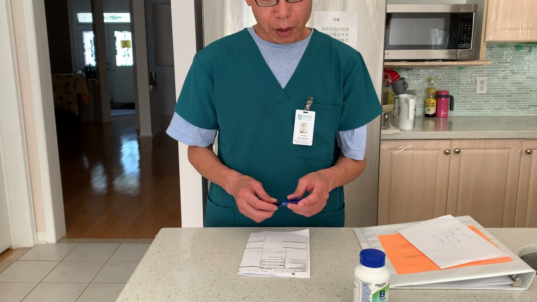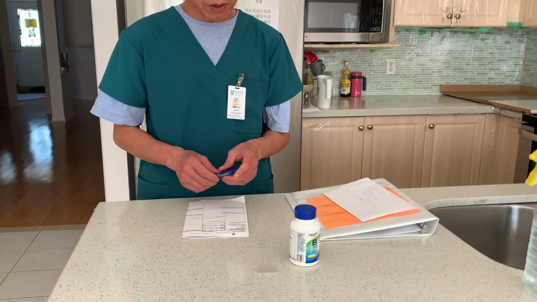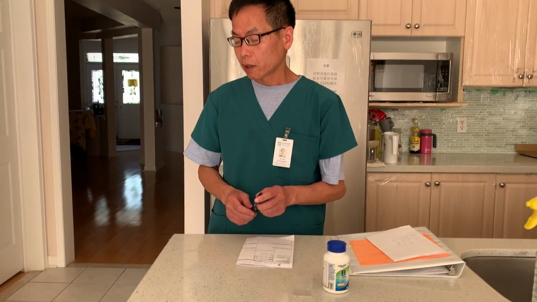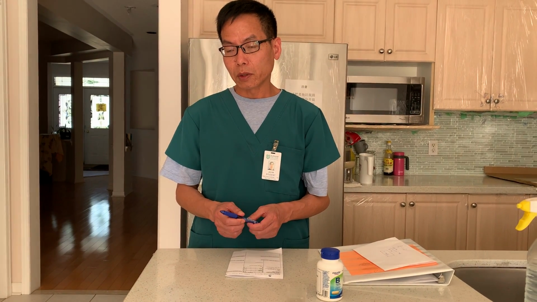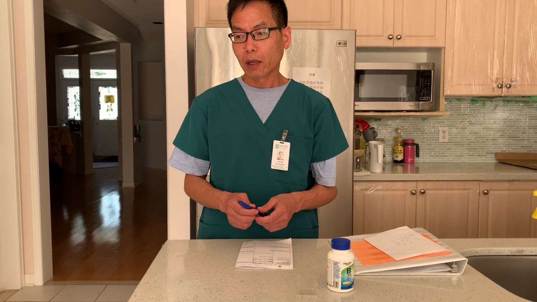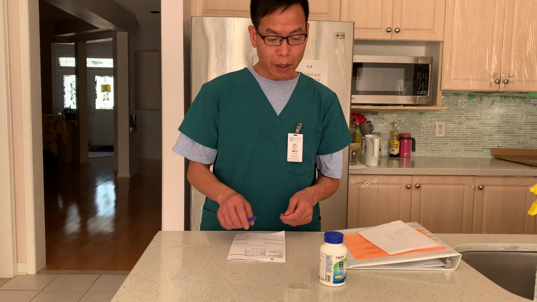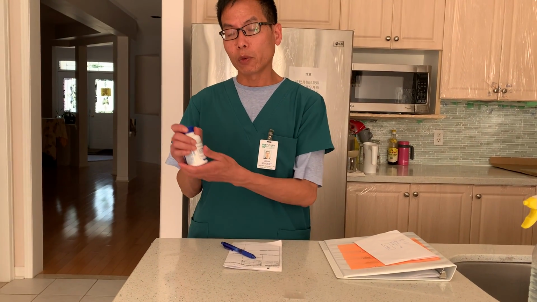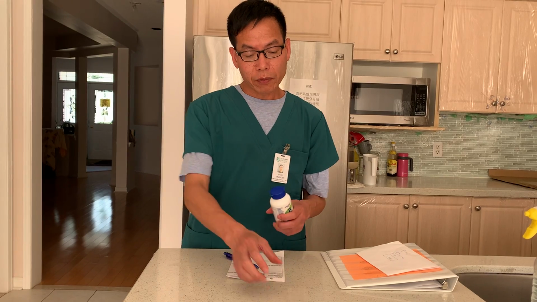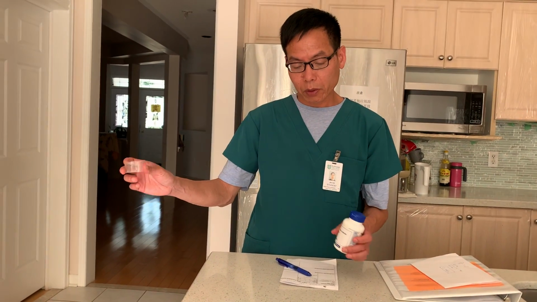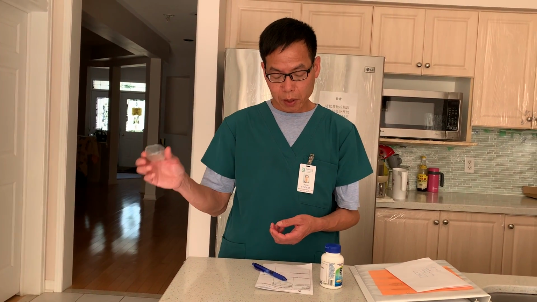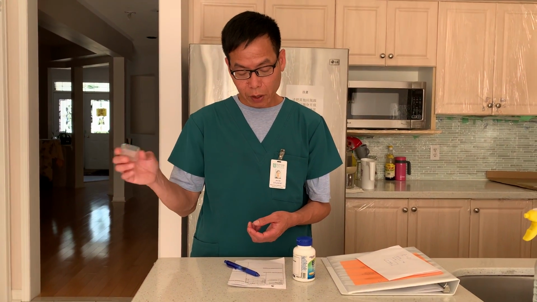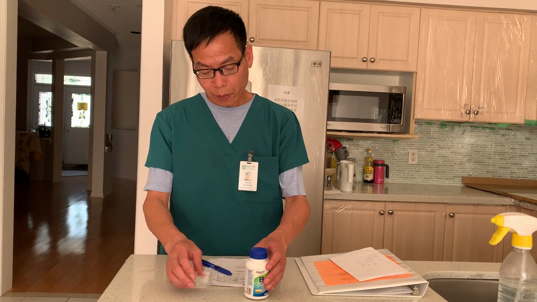Okay, with the health teaching and environmental check done, I then put him in a comfortable position, usually in high Fowler position. Then I offer him a full glass of water and give him the tablets to swallow, and I watch him swallow the tablets and finish drinking the glass of water.